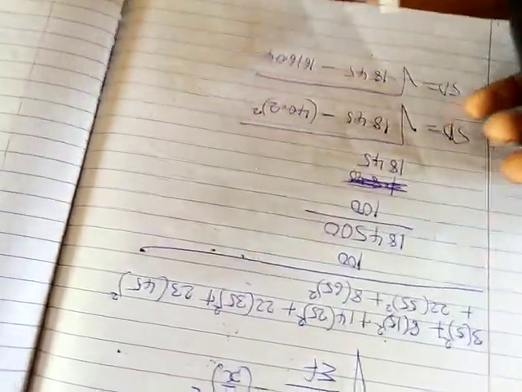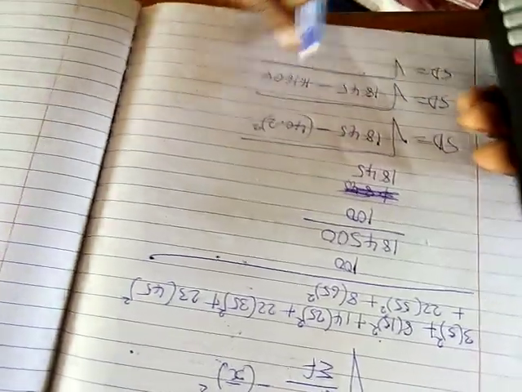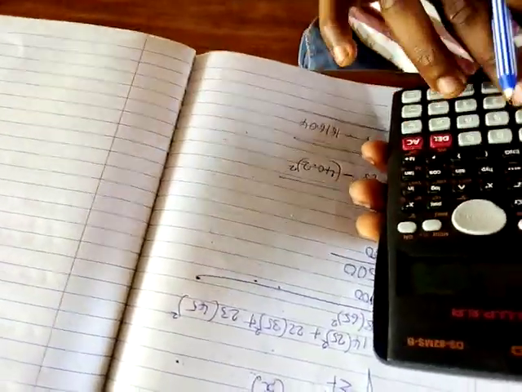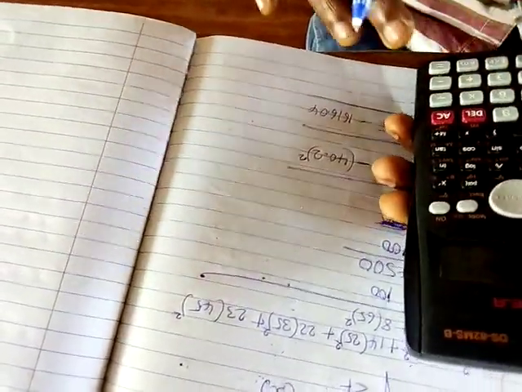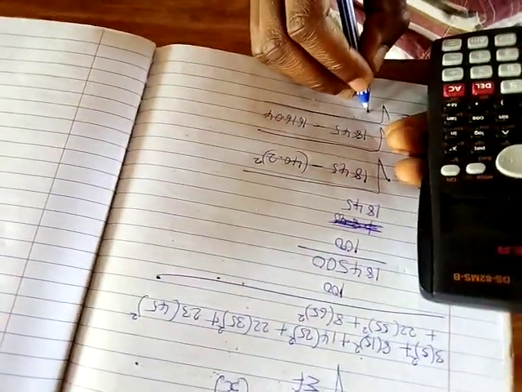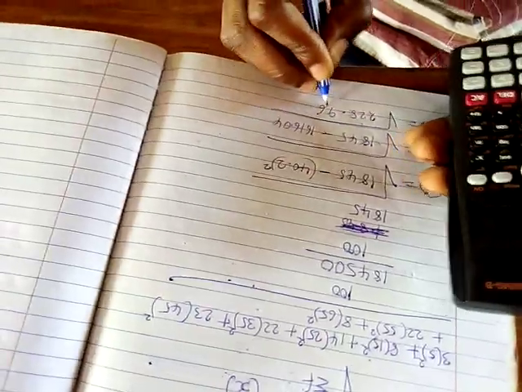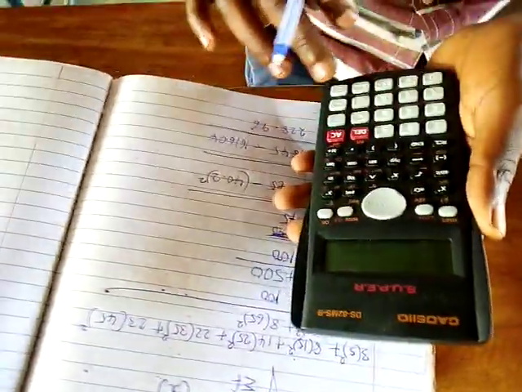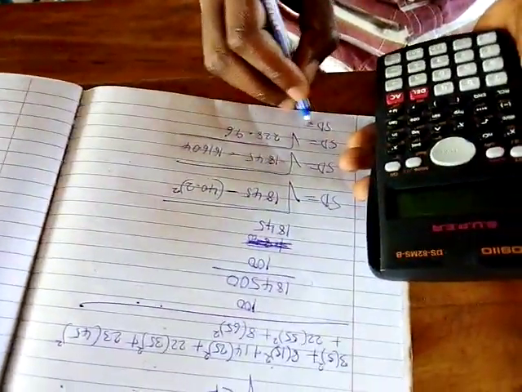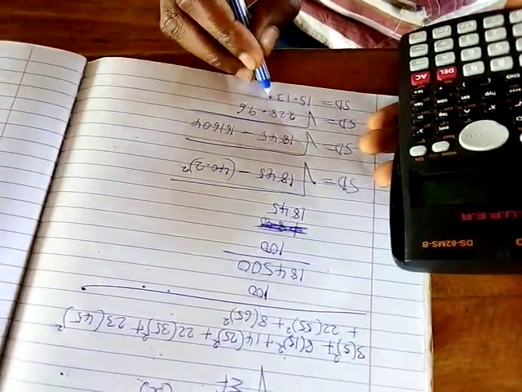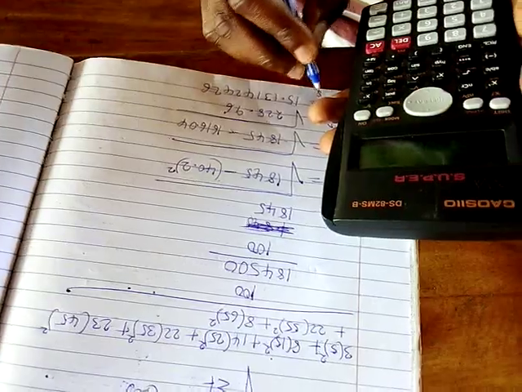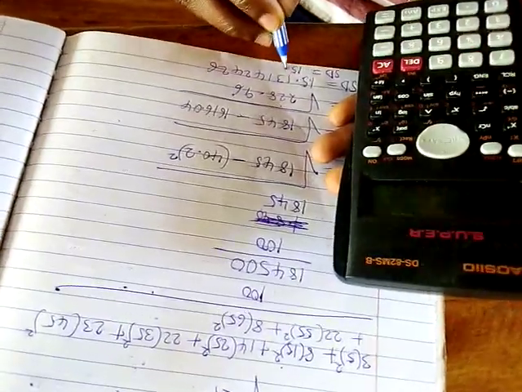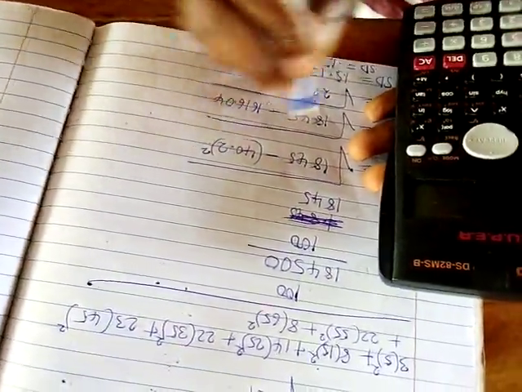So now we say standard deviation is equal to the square root of 1845 minus 1616.04, which is 228.96. So now you find the square root of this number, and you get 15.13142. Standard deviation corrected to 3 significant figures, you say 1, 2, 3, so we get 15.1. So 15.1 is the standard deviation. Thank you very much.